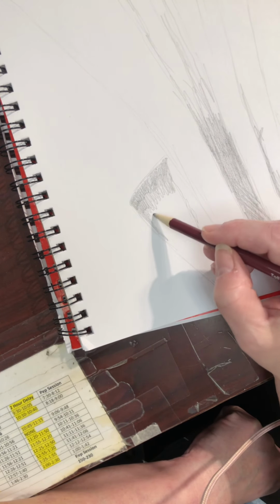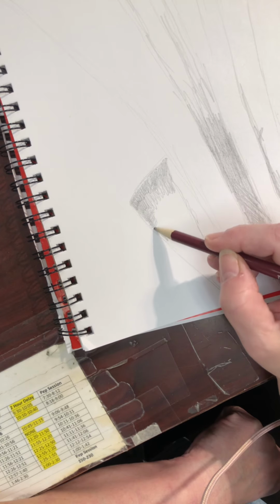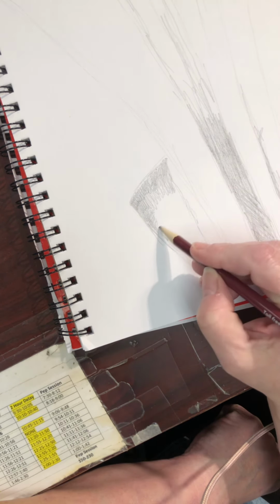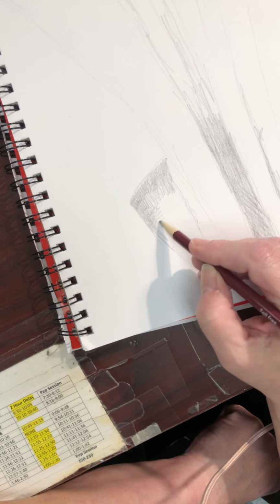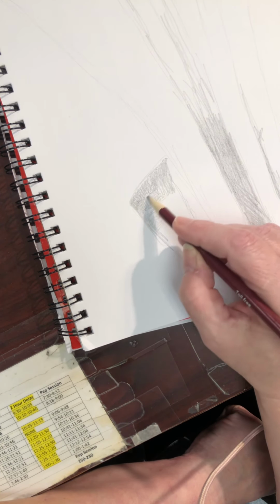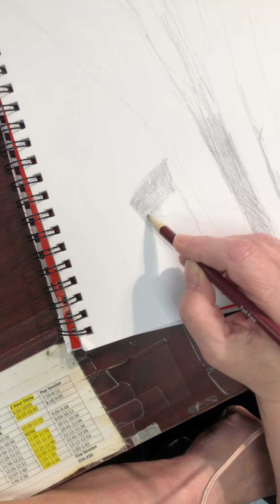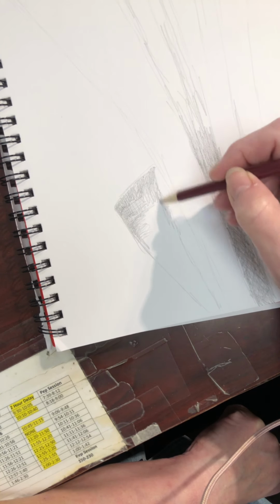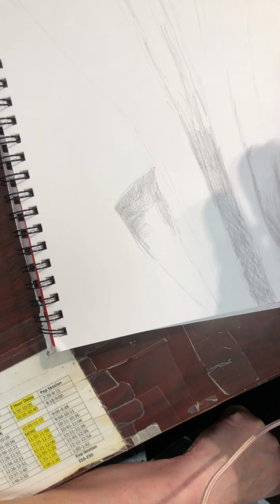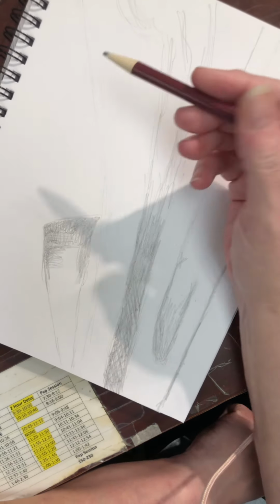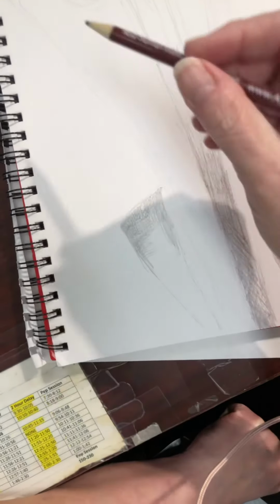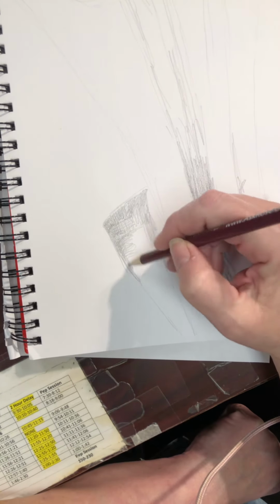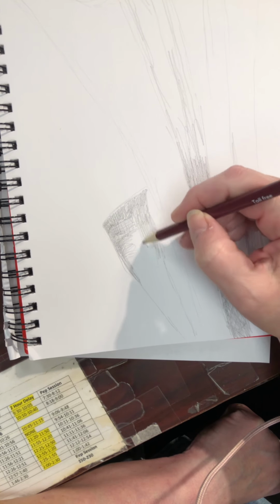Making sure you all can still see this. And make sure that you're going with the flow of the paper, or not the paper, but the fabric. Okay. The background, what you're going to do is you're going to be making vertical lines straight up and down, just like the picture that you're drawing from.